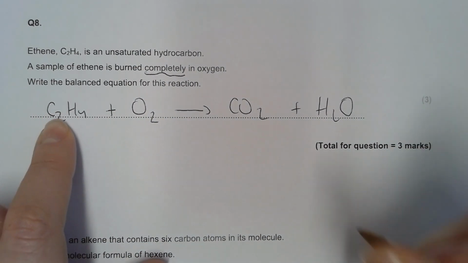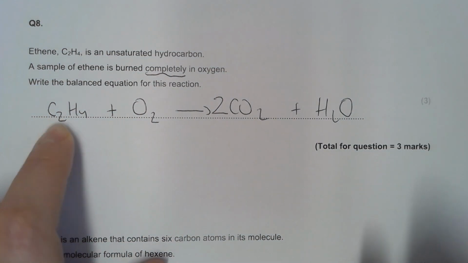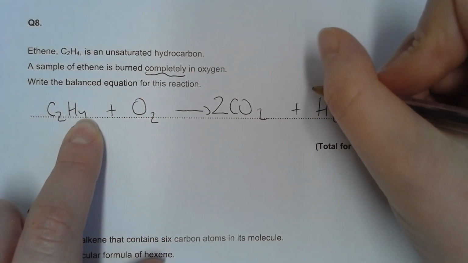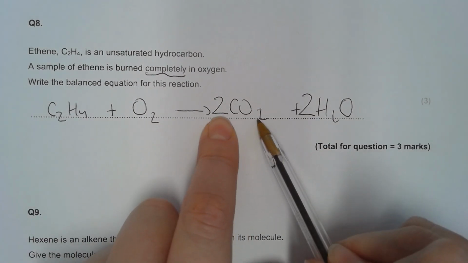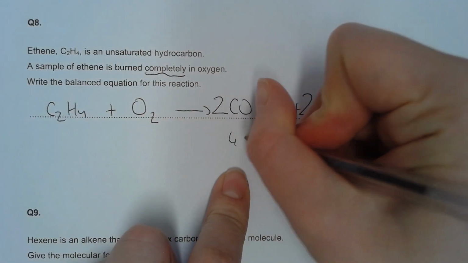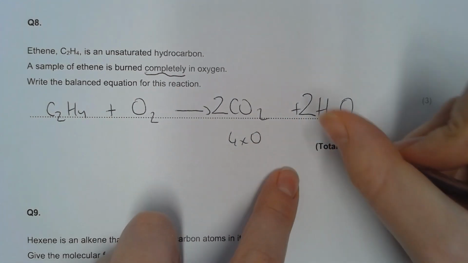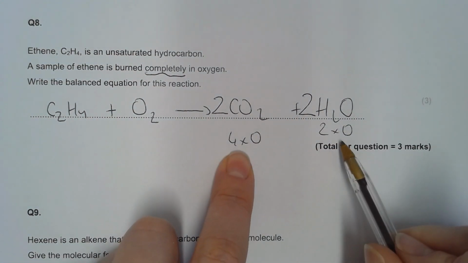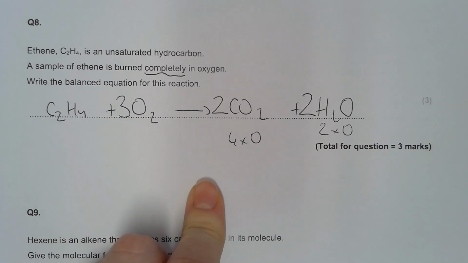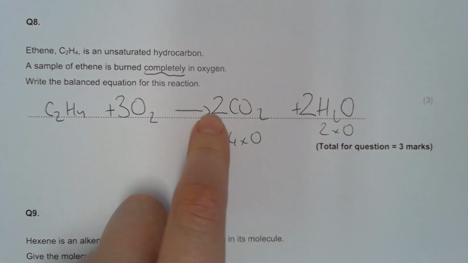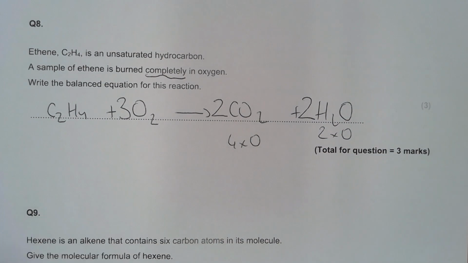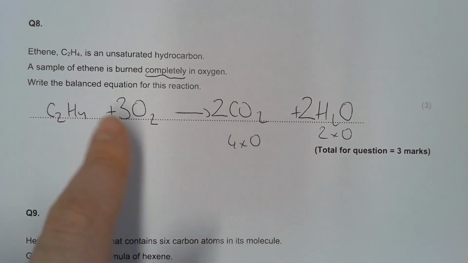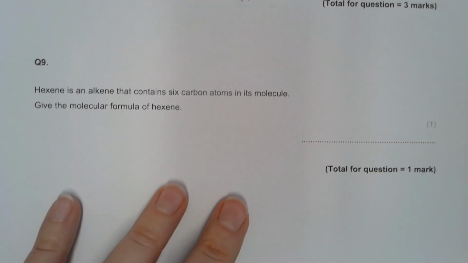Balance the carbons first. 2 carbons on the left, I want 2 carbons on the right. 4 hydrogens, I want 4 hydrogens. That gives me, in terms of oxygen, 2 times 2 is 4 oxygens here from the CO2, and I've got 2 oxygens there from the H2O. 6 oxygens in total means I need a big 3 in front of the O2. You get 3 marks for doing that: 1 mark for having the left hand side right, 1 for the right, and 1 for having it balanced. But you only get the balancing mark if the equation is correct.